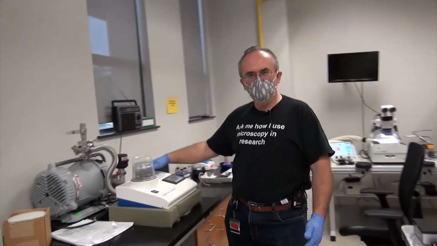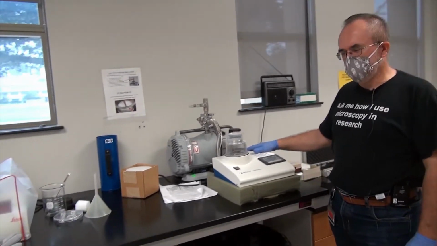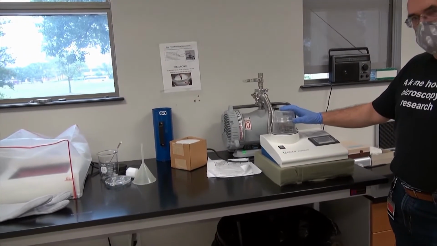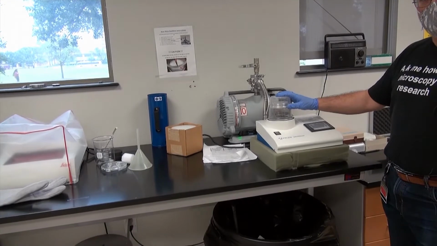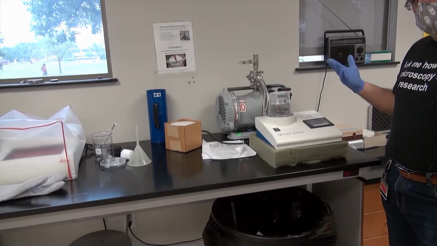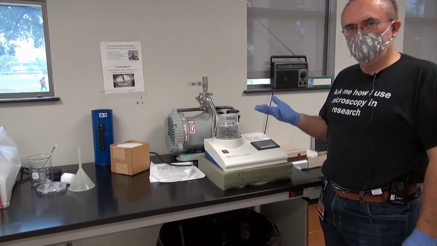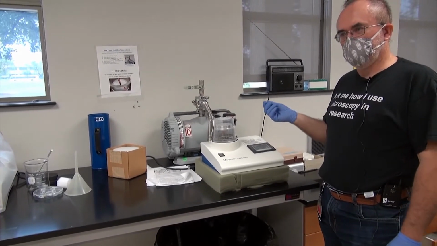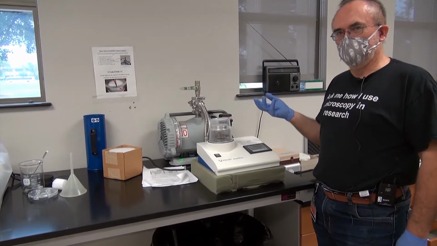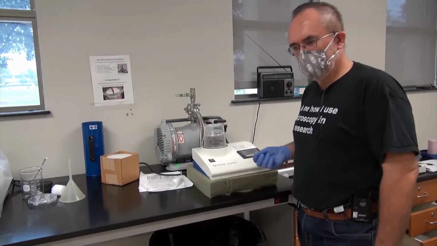Another, a much smaller accessory, but very useful, is this PELCO easiGlow Discharge Apparatus. And this is used to render support film like Formvar or carbon on the EM grid hydrophilic so that your aqueous sample disperses properly.